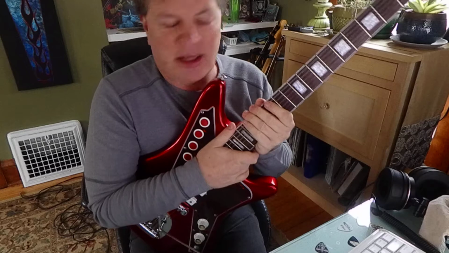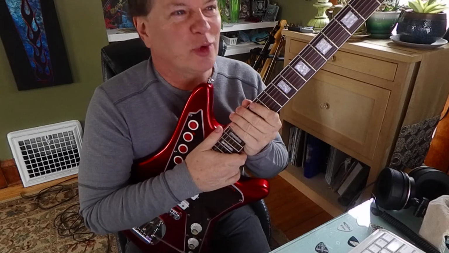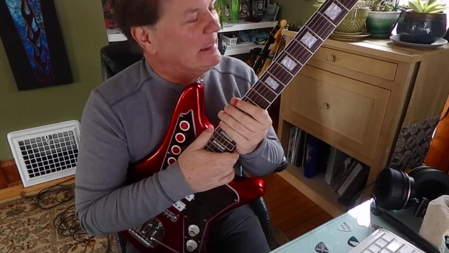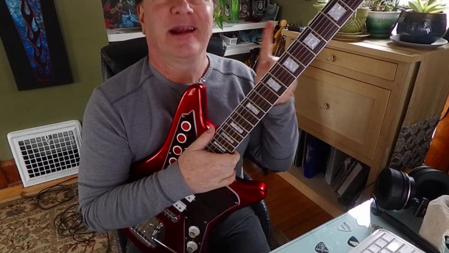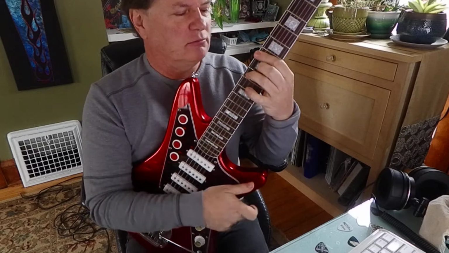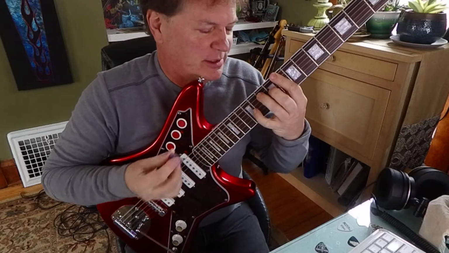C is the tonic or the tonal center or the root chord of the key of C. That's what I call it, the root, the one. So let's say we just want to stay on one chord. It could sound like this.